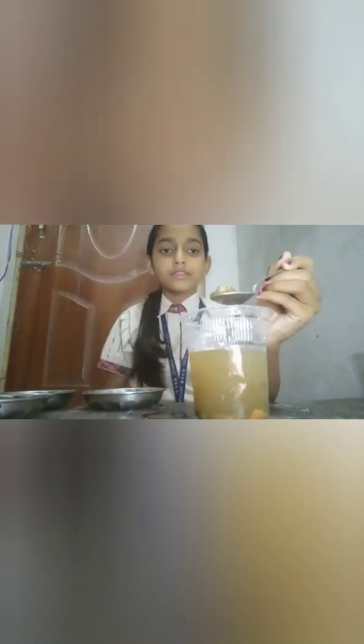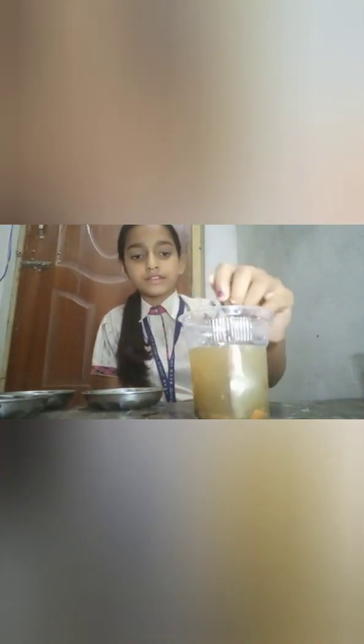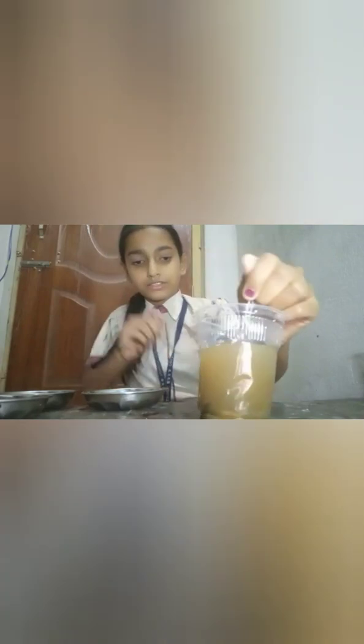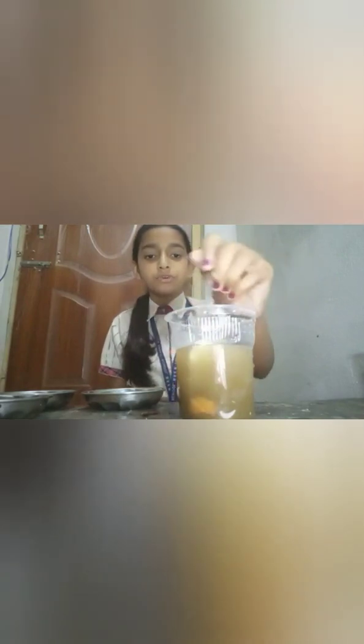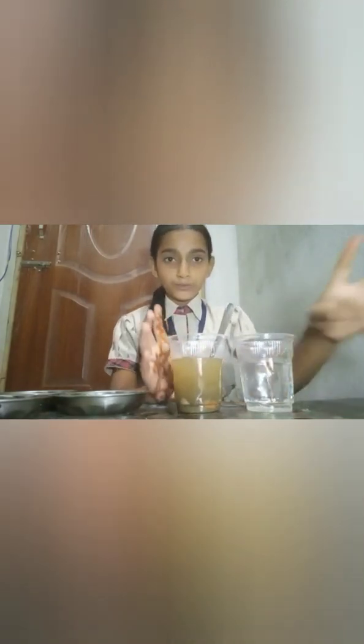Now we can see the substances are not totally dissolved. The sand is not dissolved and the pebbles are also not dissolved in the water, so it is called an insoluble substance. Thank you.